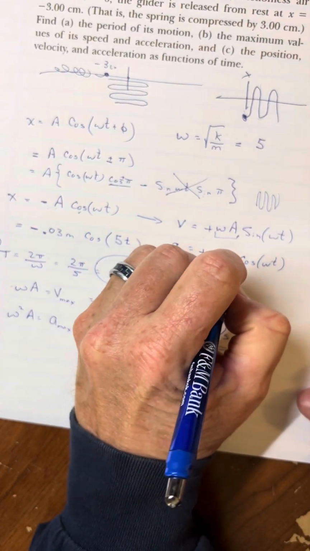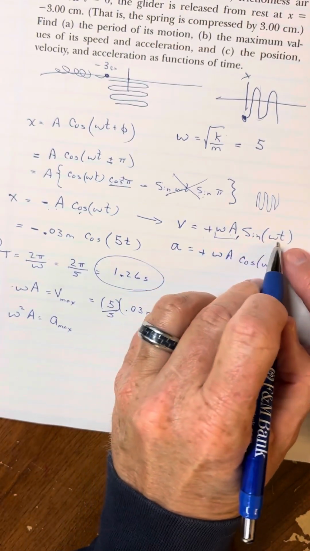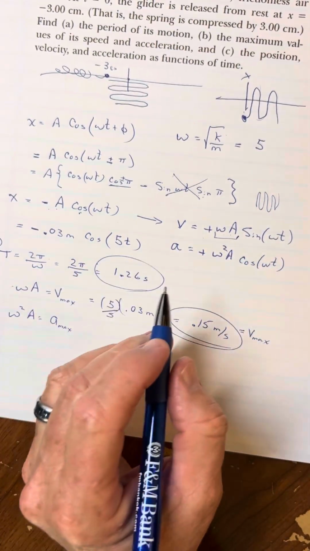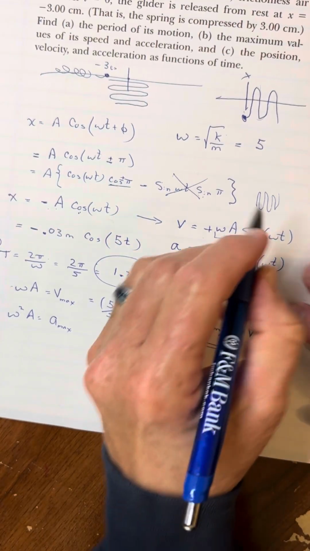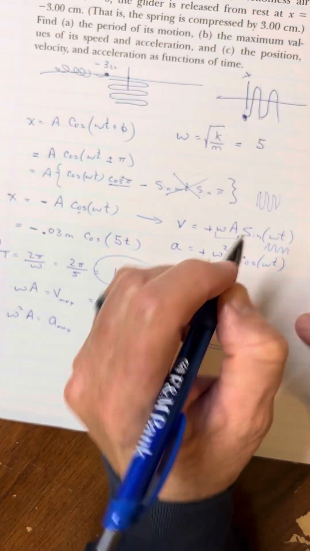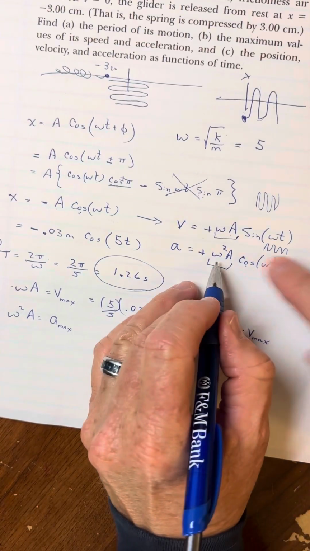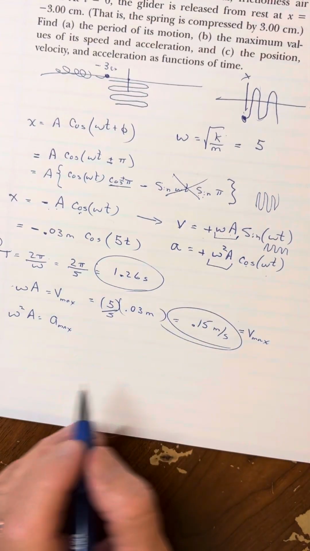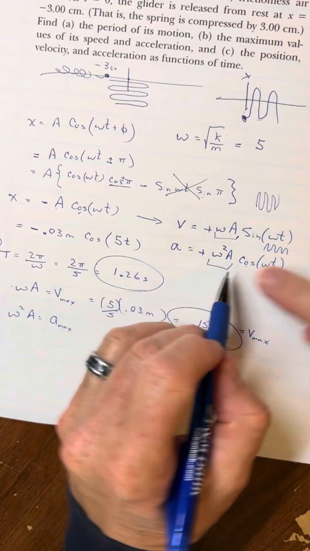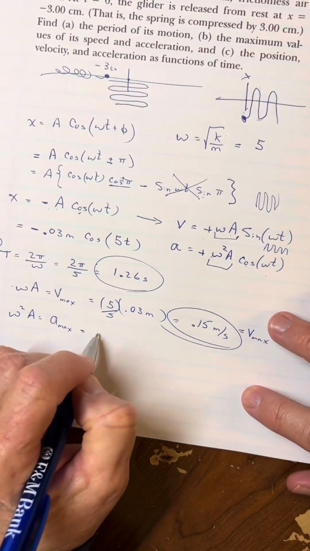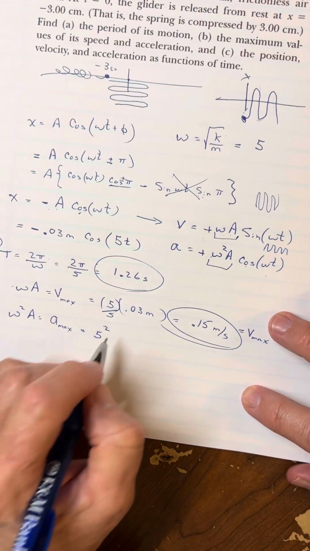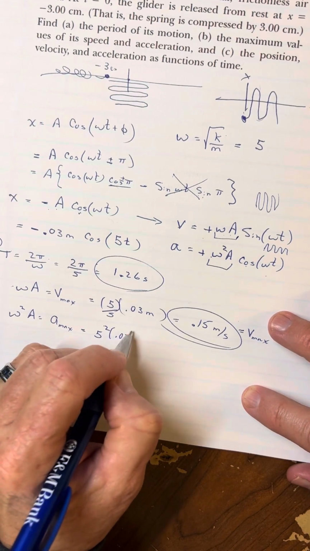We have the omega A from here, but the chain rule gives me another omega. We have something out in front of another trig function that goes up, down, up, down, and the largest it ever gets is 1, so the whole thing would be this number times that 1. And so that's why we said it would be omega squared A.